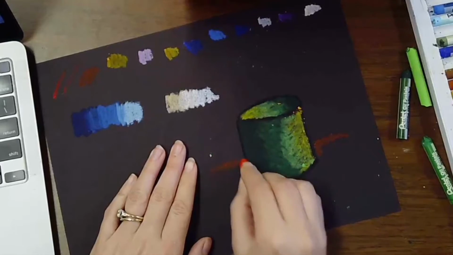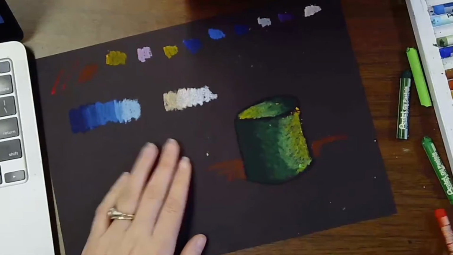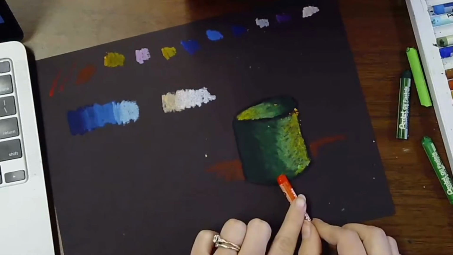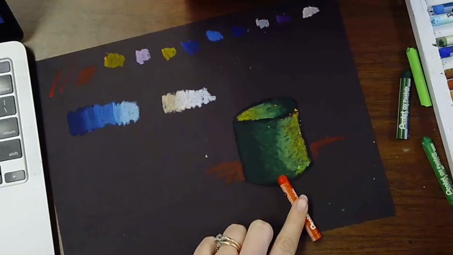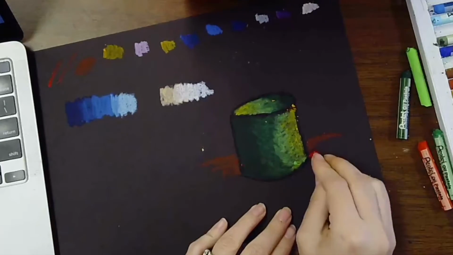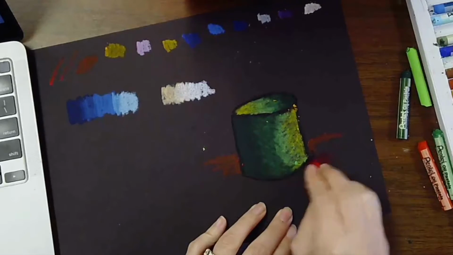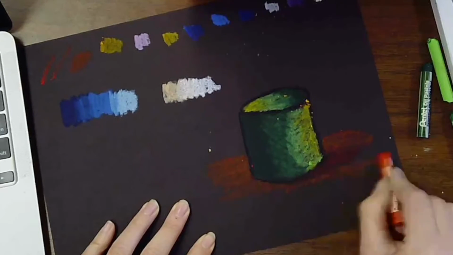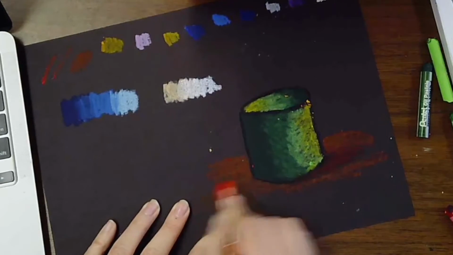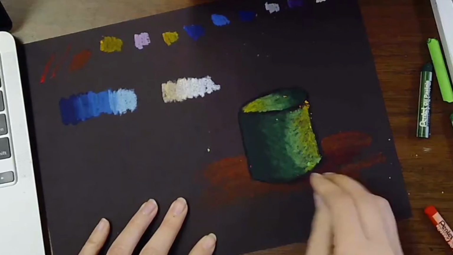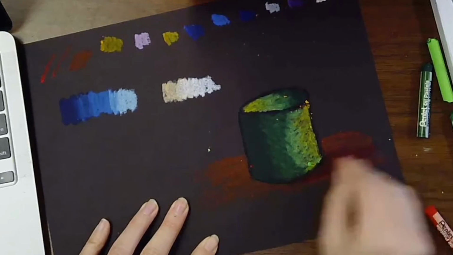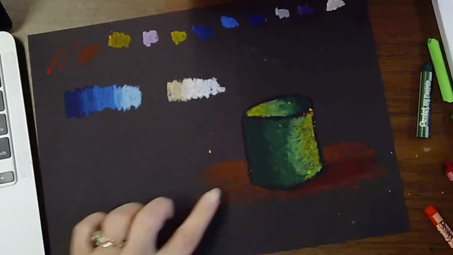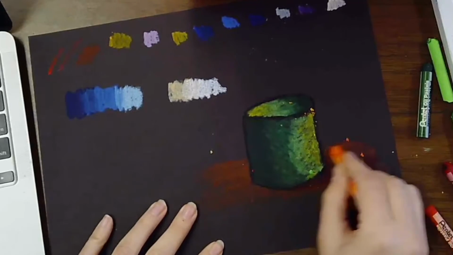I'm using a red orange here, so maybe I could use a red to create a little bit of a shadow. I'm just making a little picture here so I can understand how this is going to work when I'm ready to begin on my project. And if I want to show a little more light, I could add more.